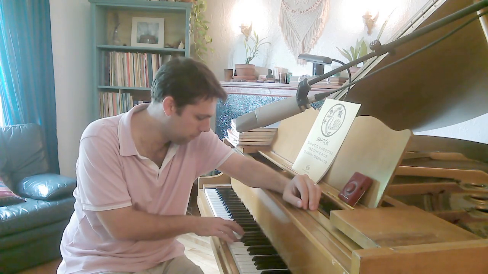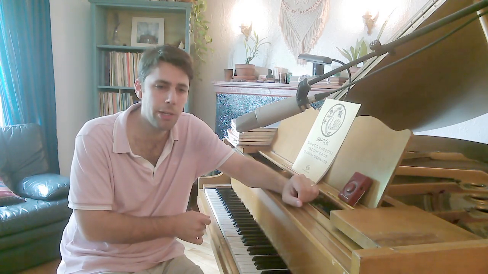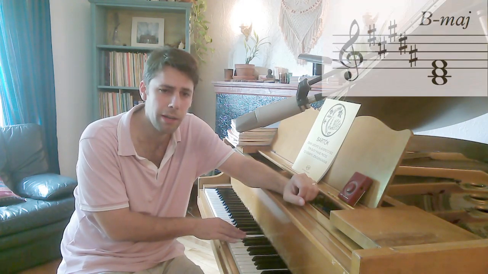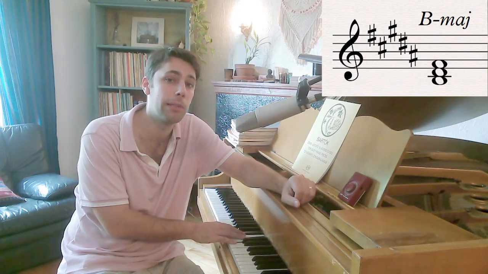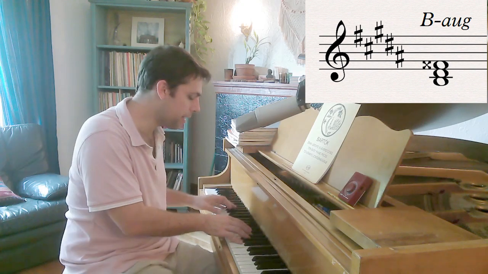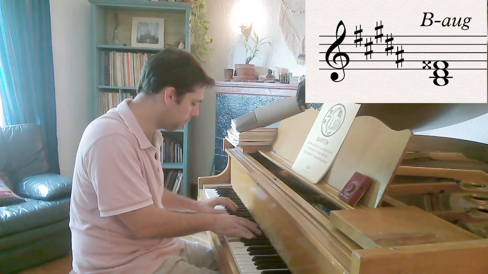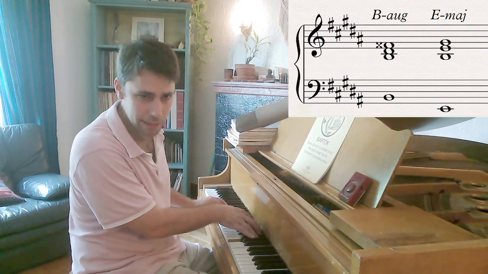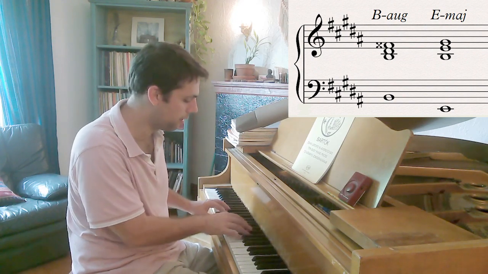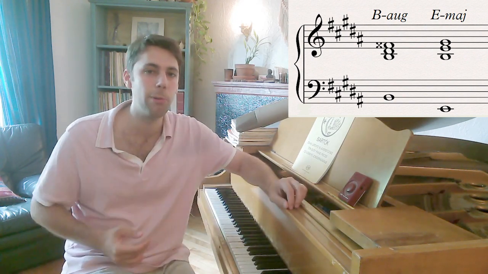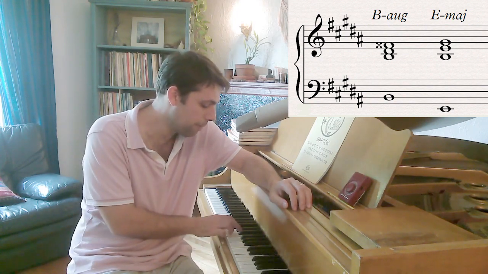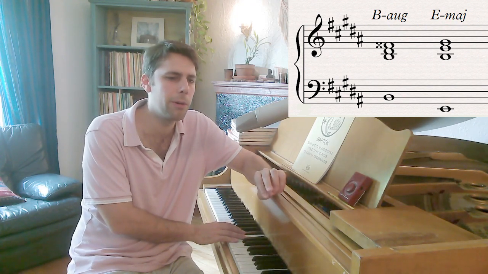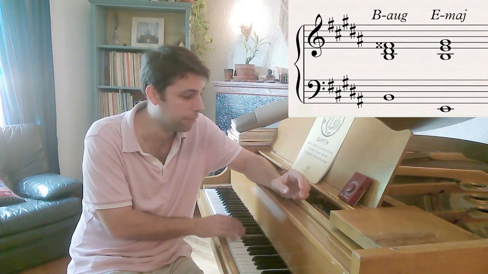if we had a B major chord, we'd have B, D sharp, and F sharp, right? Now, how about a B augmented chord? The augmented note wants to raise and resolve to another chord. So we should have the same letter names in the augmented chord: B, D sharp, F double sharp. Our F was sharp, so in order to augment it, we have to keep the same letter name.